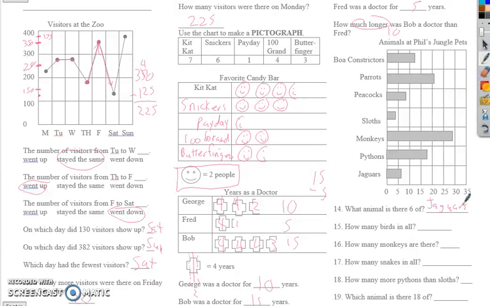Come down. How many birds in all? So we need to figure out what are birds. Boa constrictors are not. Parrots are birds. Peacocks are birds. Sloths are not. Monkeys, pythons, jaguars. So just parrots and peacocks. Parrots is just a little bit past 20. Looks like 21. Peacocks were between 5 and 10. Looks like probably 8. 21 plus 8 is going to give me 29.